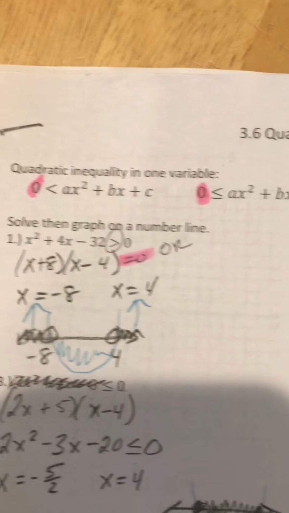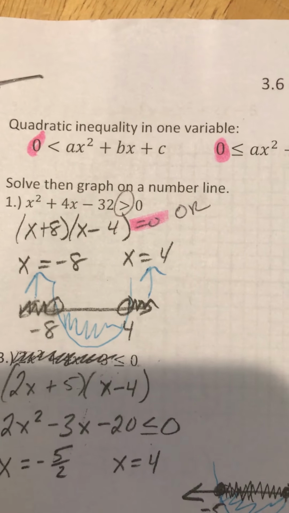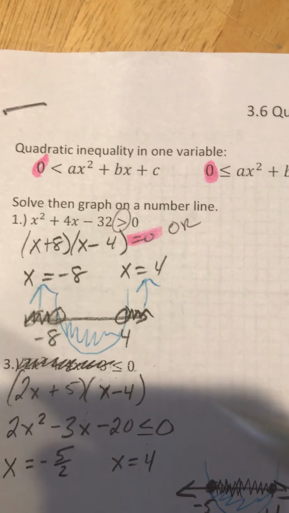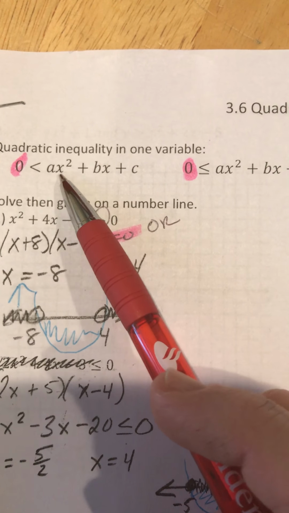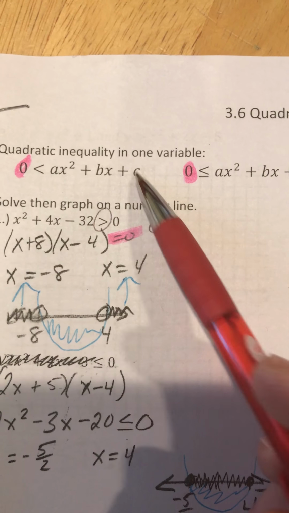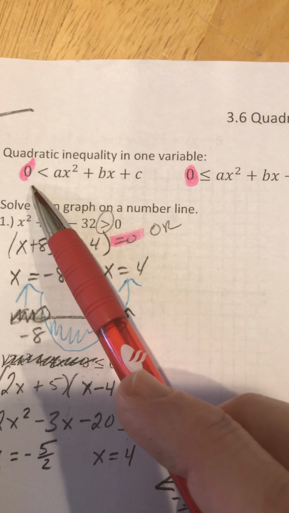Last video for 3.6, quadratic inequalities. And this is when the quadratic inequality is in one variable. So if you take a look, you'll notice it looks just like a quadratic equation. It's an inequality. It has x's in it though. It does not have a y.